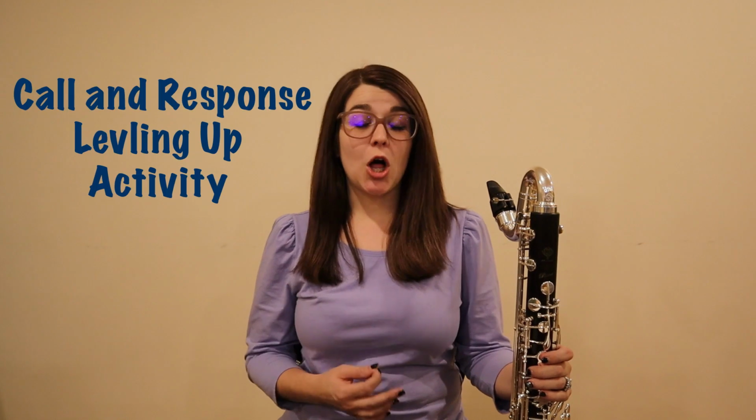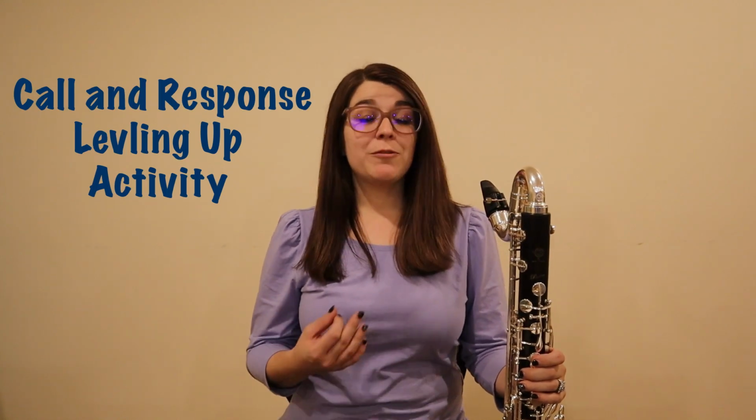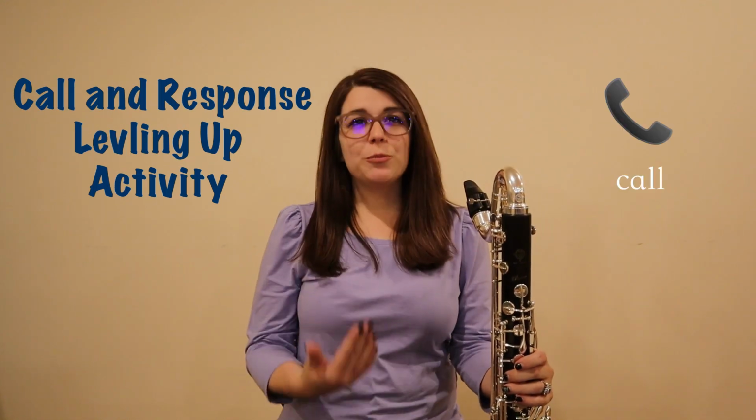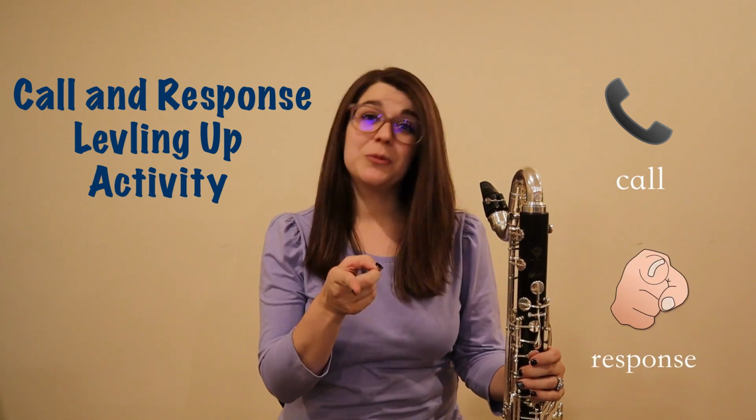Today's activity will require us to keep a steady beat while we say the rhythms out loud. This activity will involve call and response. We'll show it first, the call, and then you mirror the pattern when we point to you, which will be the response. The purpose of this activity is to be able to find the pulse with our jellyfish and say the rhythmic syllables at the same time. We will have 4 levels, and each level will get more difficult as we go along.